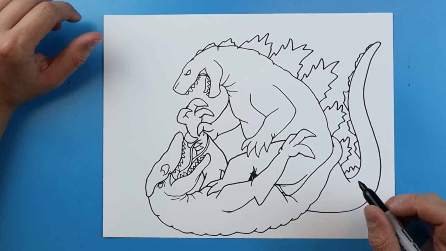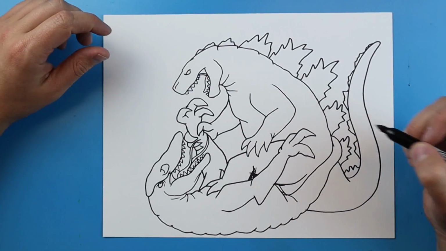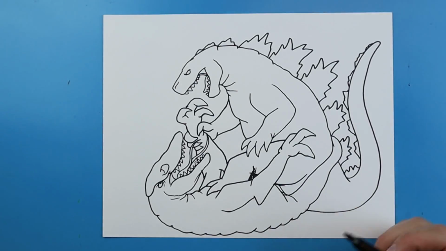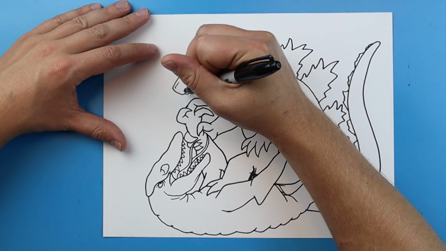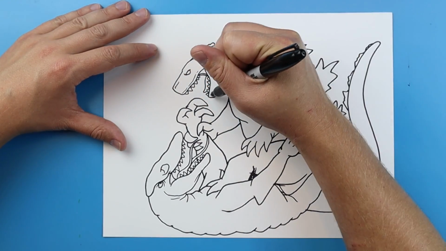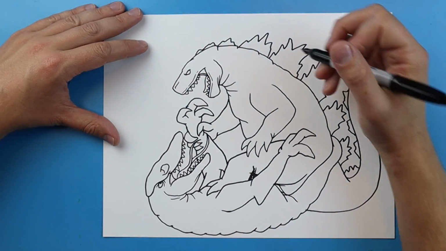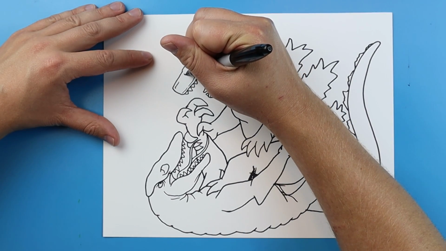So here's our basic drawing of our Godzilla versus the Skullcrawler. Now we just want to come in here and add all of the different details and everything. So I'm going to go a little bit faster through this part. If I go too fast, just make sure you hit the pause button and slow down. So we're going to add some little lines kind of right around his mouth, and then a couple little lines right here by his jaw. Going to add some little lines underneath here.